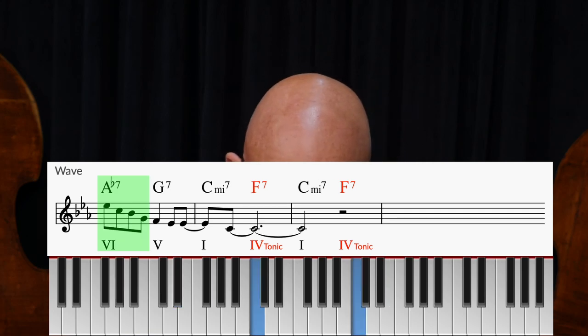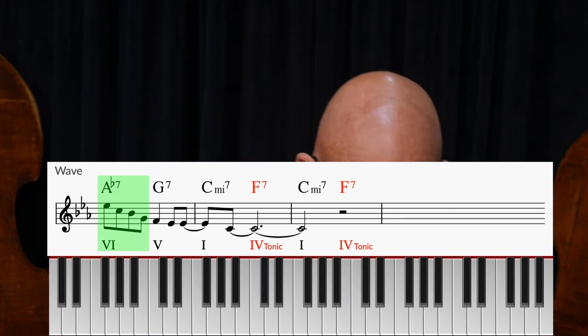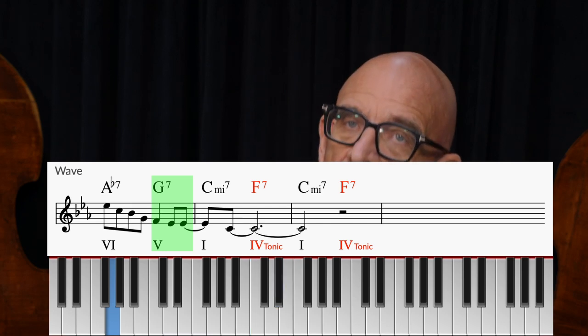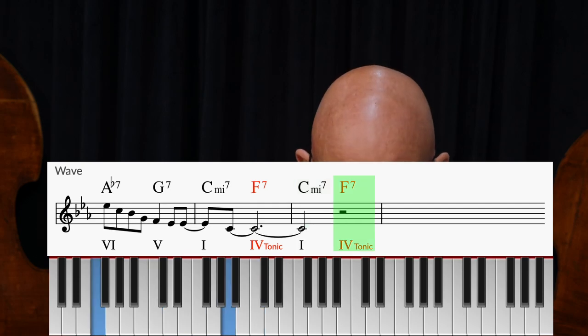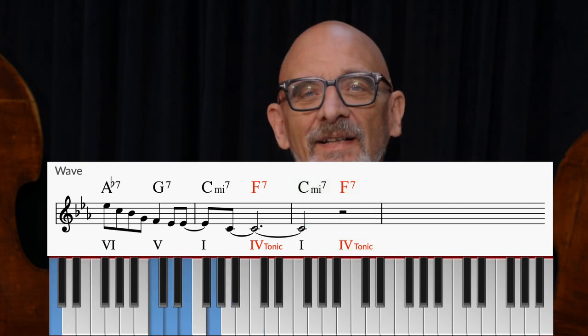There's one composition where it stands out very much, and that's Wave by Jobim. We come from A flat 7. So he ends on minor, and he does this meaningless toggling between the 1 minor chord and the 4 dominant. So 4 tonic, that's what it is. Keep your eye out for it.